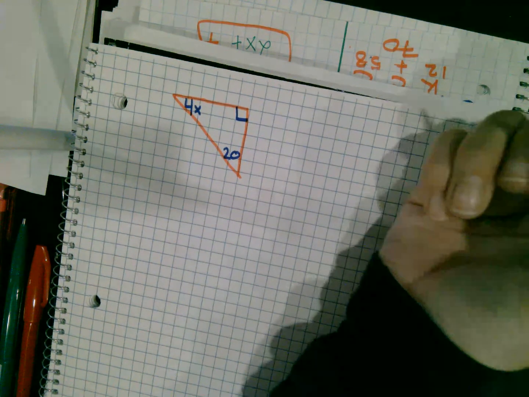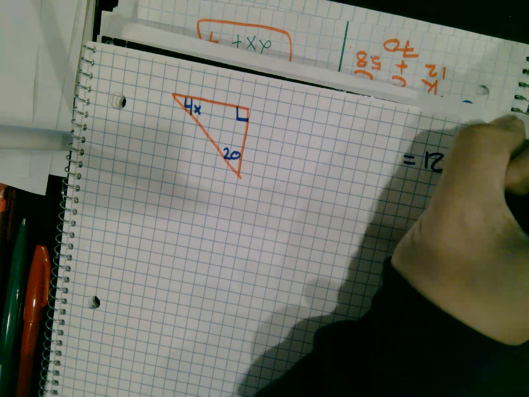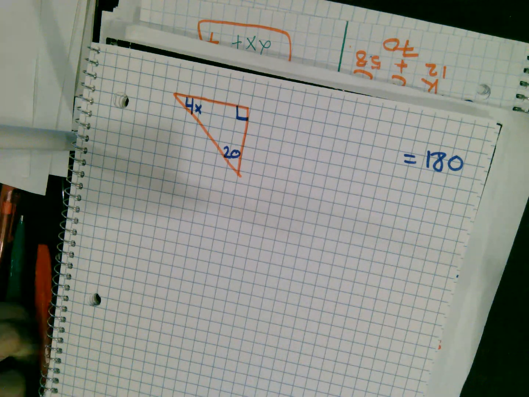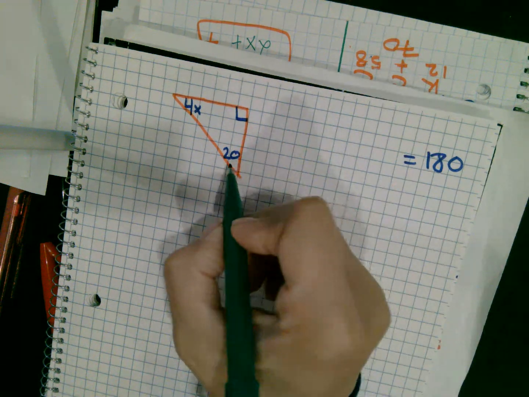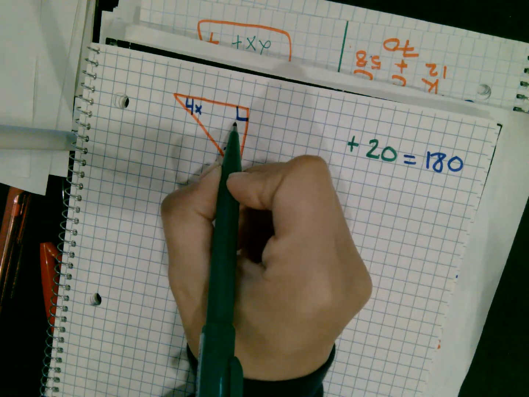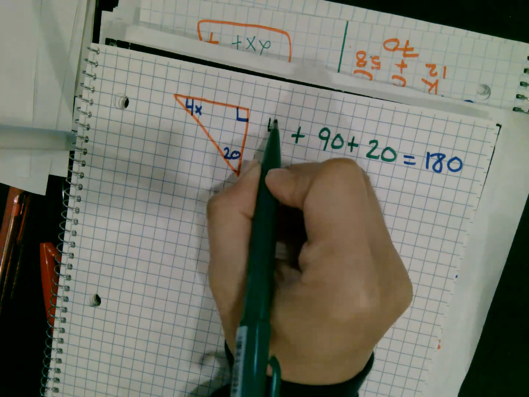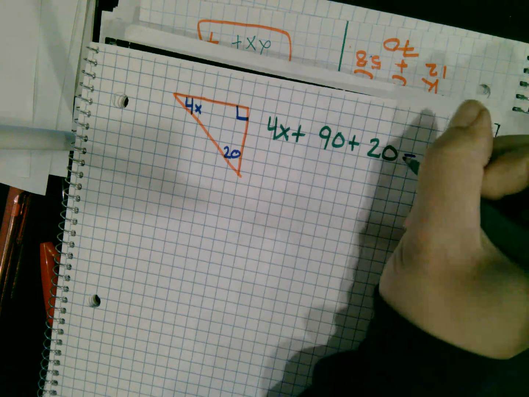All right, so again, let's write this down. What do we know? Well, we know if I add up these, I get 180, right? What do I have to add? I have to add these three. Well, I know this one's 20, right? That's pretty simple. Plus, what is this equal to? 90 plus, what's that? 4x, right? We'll draw our bars.